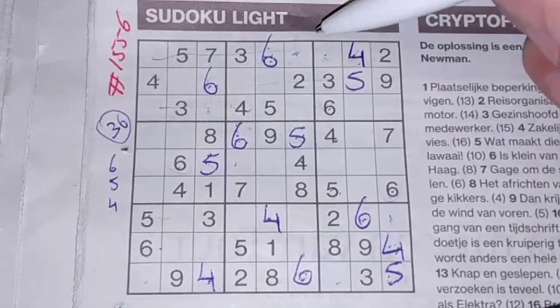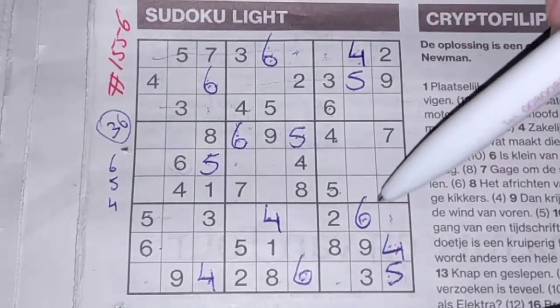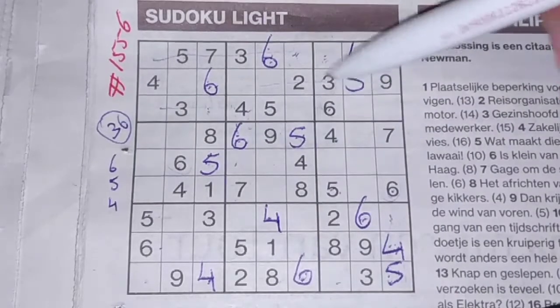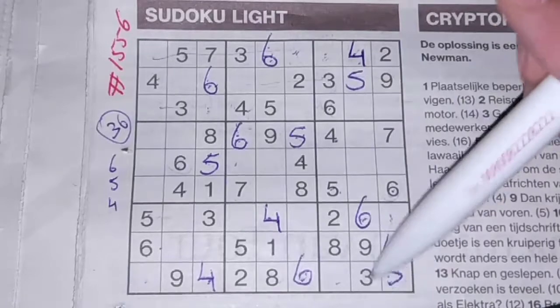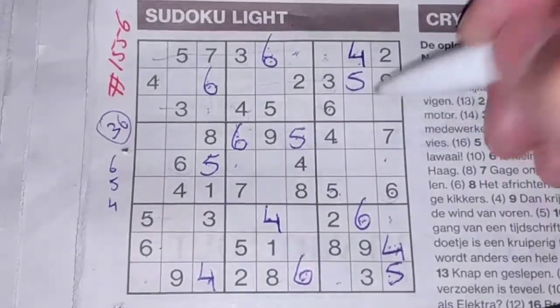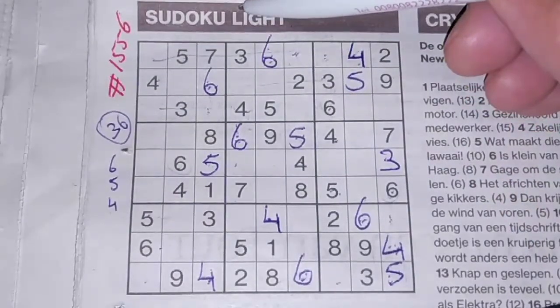How about the number 3? 3 in this column, 3 in the column next. So in the last column, the only place for the 3 should be there.